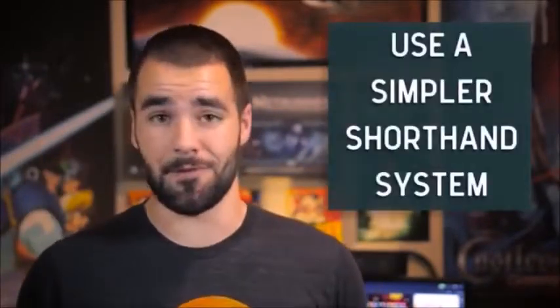So on one side of the problem, writing in Gregg or Pitman shorthand takes way too long to learn, but on the other side, writing in longhand is painful for your wrist and simply takes too long to do while you're in class. What's the solution? Well, actually, I've got two solutions in mind. The first one is to use a simpler shorthand writing system.